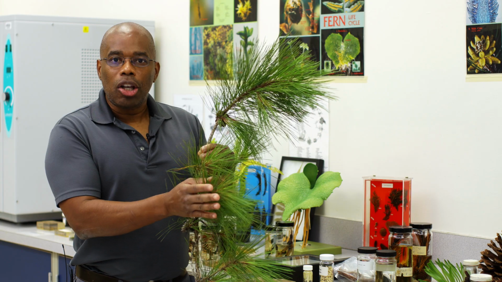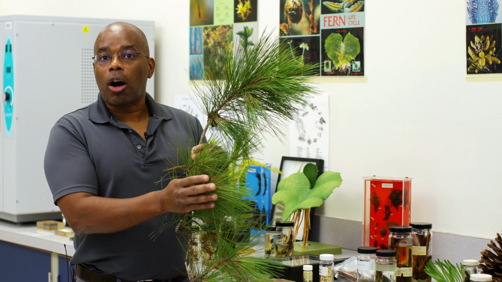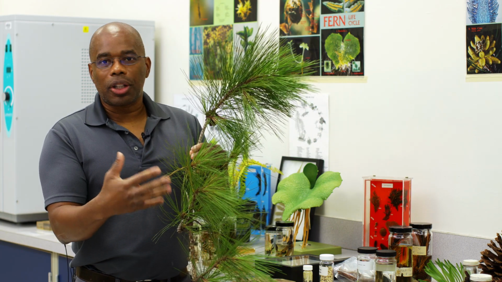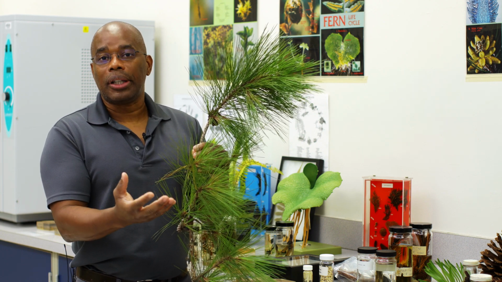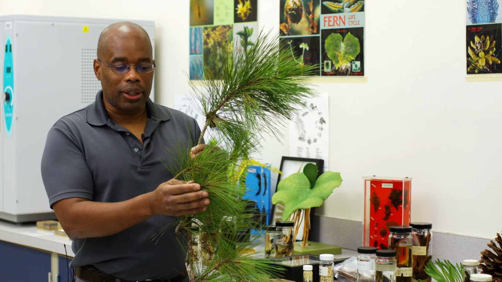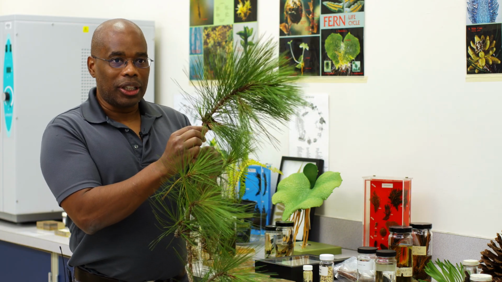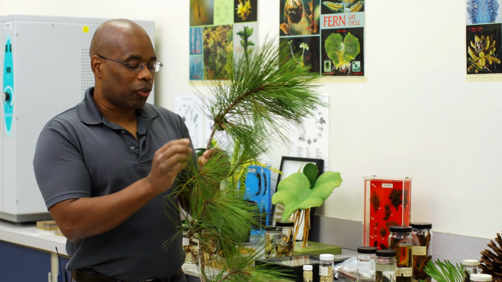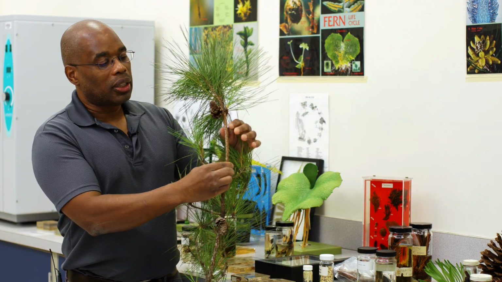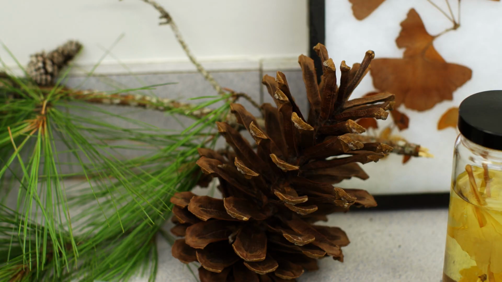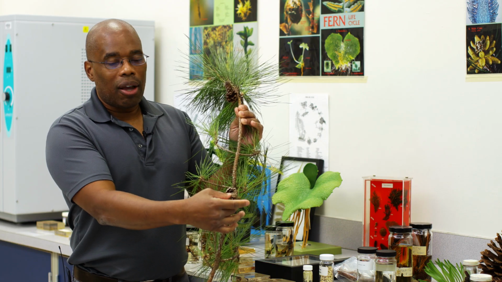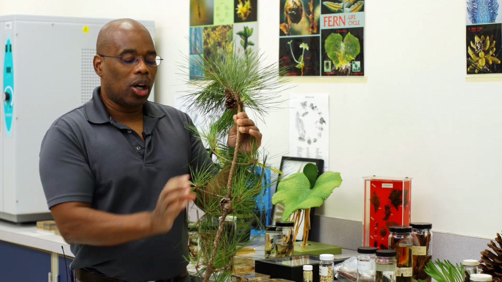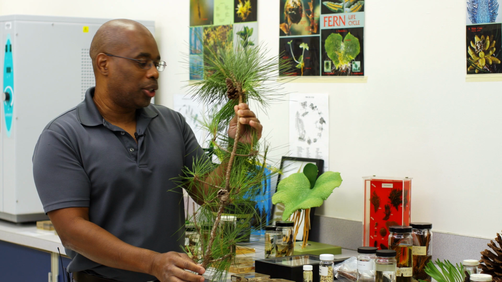Okay? And many conifers are also called evergreen. So they never lose their leaves into winter. They remain green throughout the entire year, and that's why we call them evergreen. Right? So this is a pine tree, which is a good example of a conifer. On this pine tree, you'll also see another characteristic we often see with conifers, and that is cone-bearing structures. Okay? So here we have a female cone that we see on this particular branch of the pine tree.